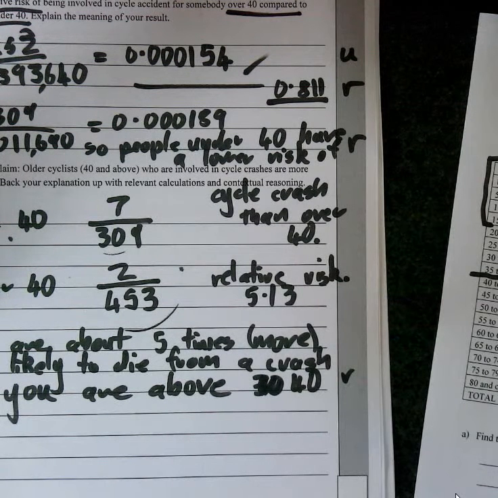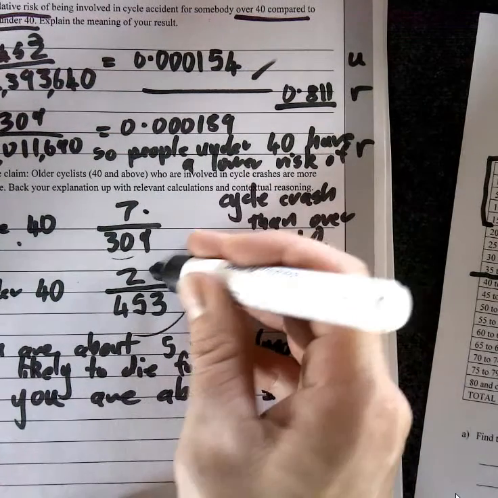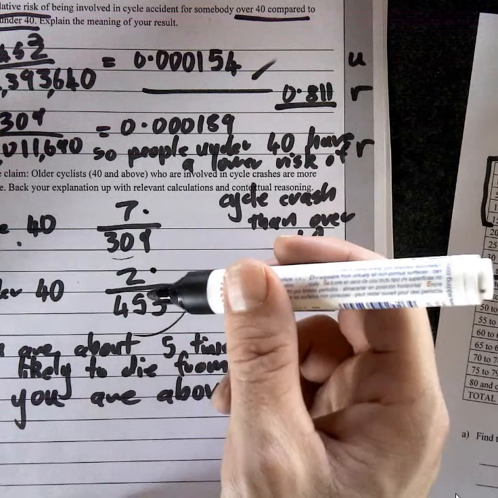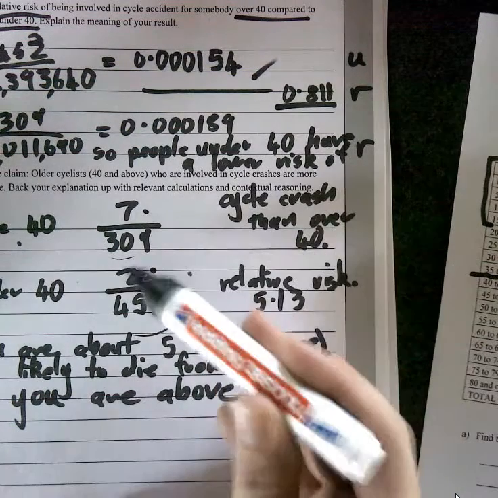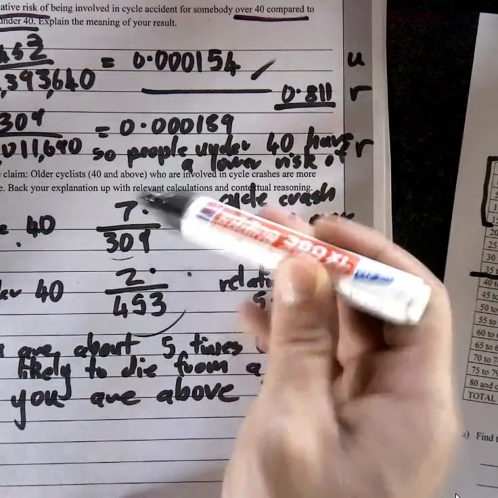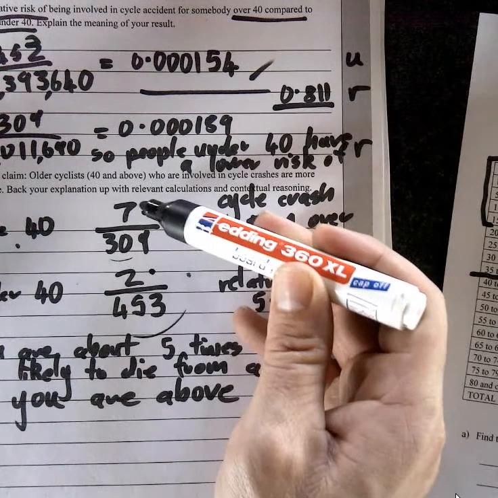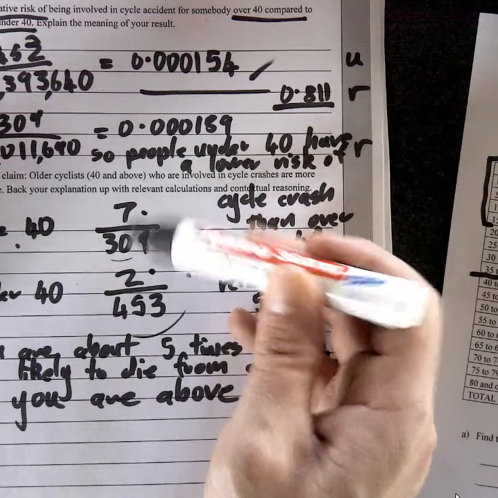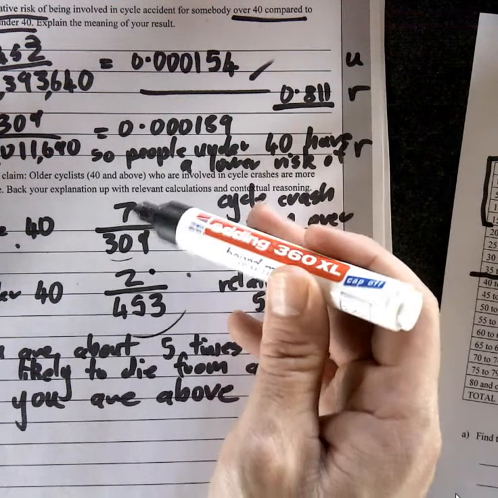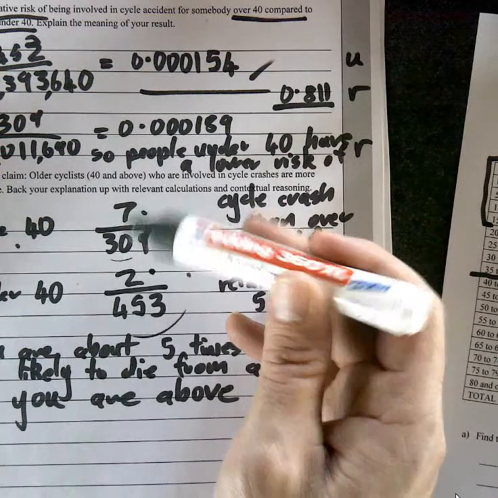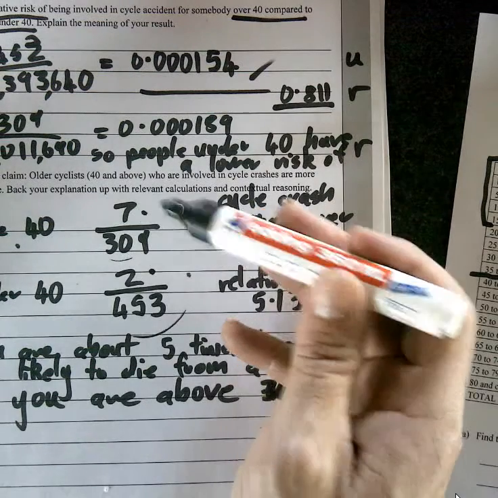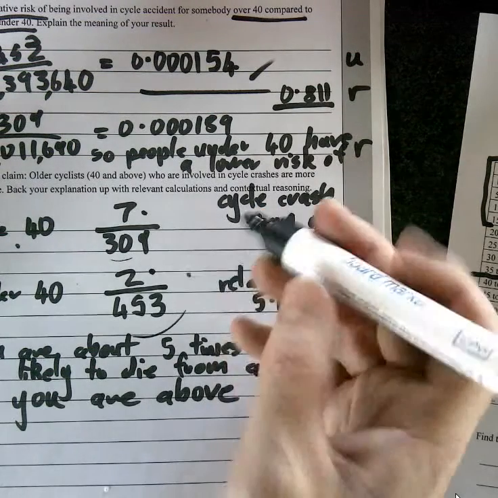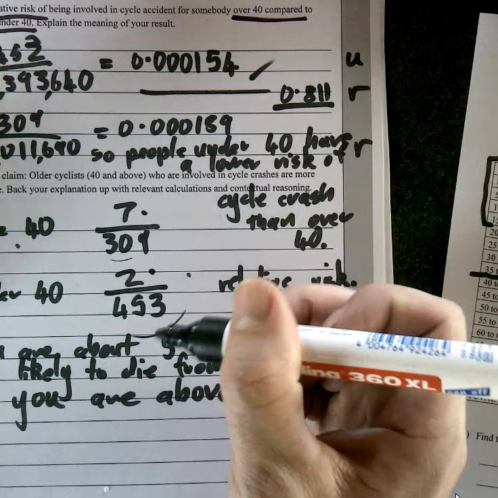What you should also observe is that these numbers are actually very, very small compared to how many people are in New Zealand. 2 people under 40 died. 7 people above 40 died. That's possibly just randomness. If we did this in another year, those numbers could easily switch around a bit more. We don't really know that it's the oldness that's been the reason for this. So it could be randomness as well, because these numbers are really quite small.